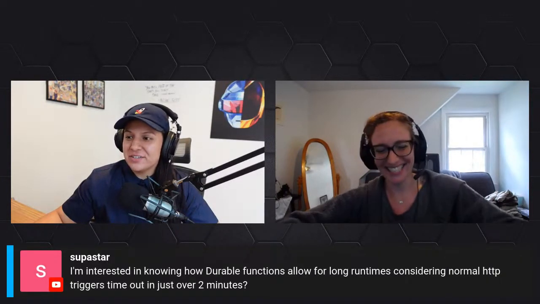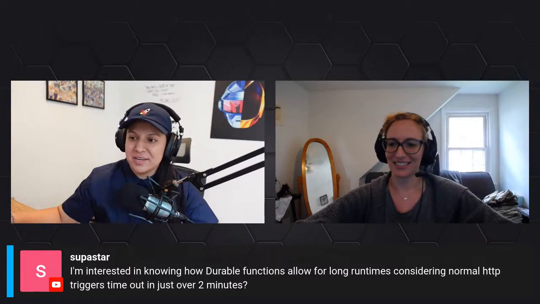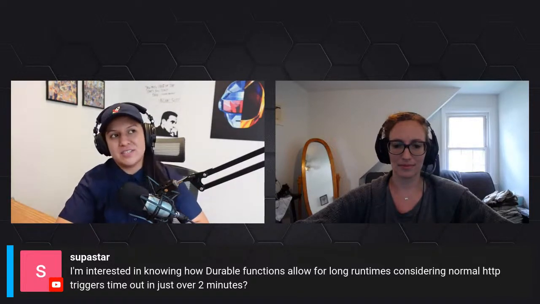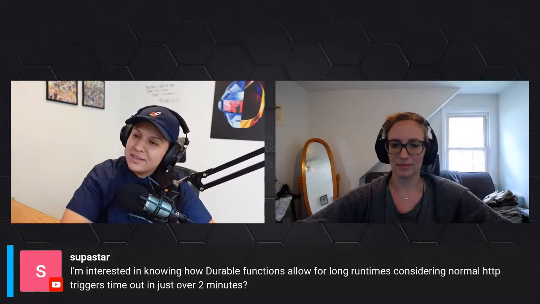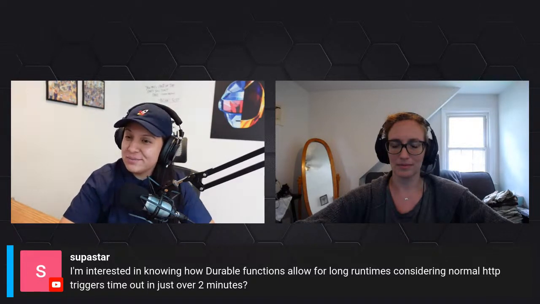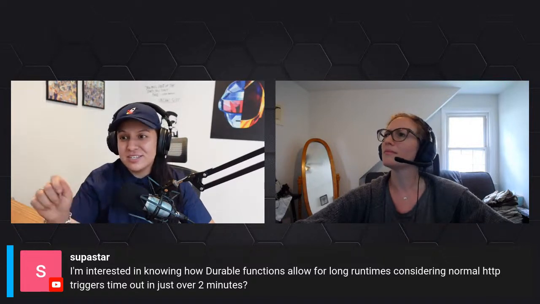I'm interested in knowing how durable functions allows for long runtimes considering the normal HTTP trigger timeout is just over 2 minutes. Yeah, so because durable functions is an extension, I think you might be asking more about the nitty gritty behind the scenes. Is it just some setting that we can change in functions?